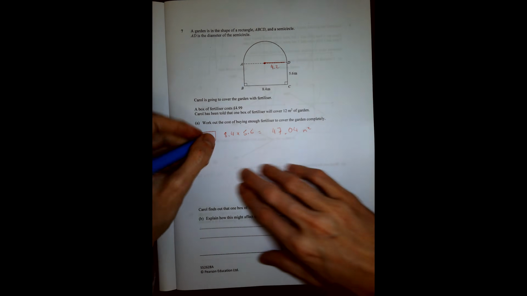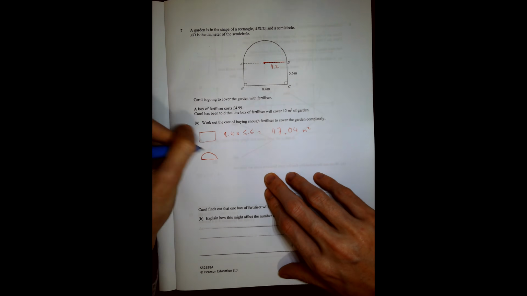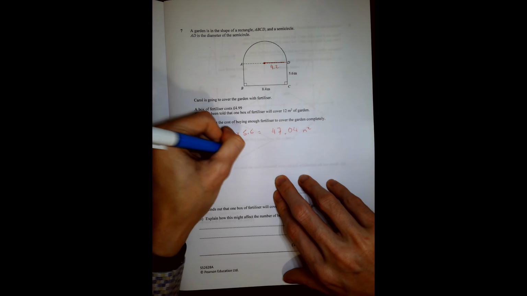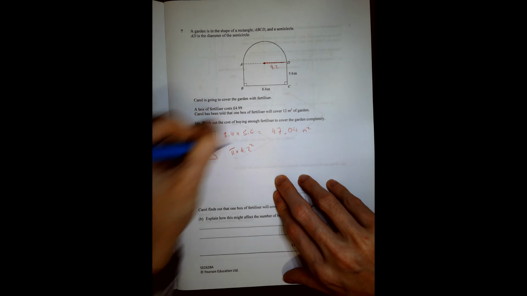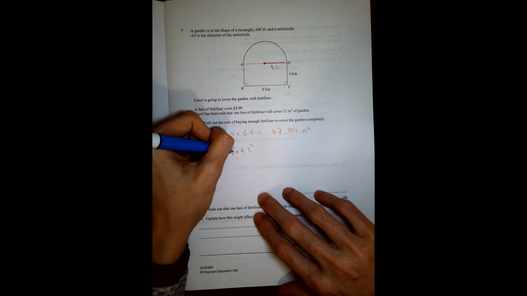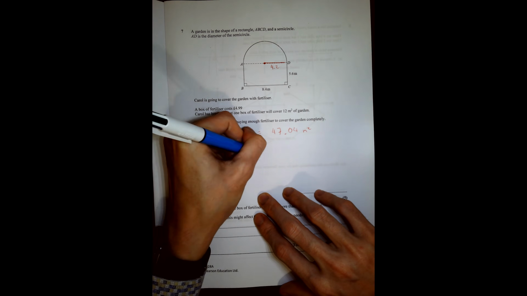We then need to do the area of the semicircle. Now the area of the semicircle is going to be pi r squared, so pi times 4.2 squared. Now because it's a semicircle, it is half a circle, so we need to divide it by 2.